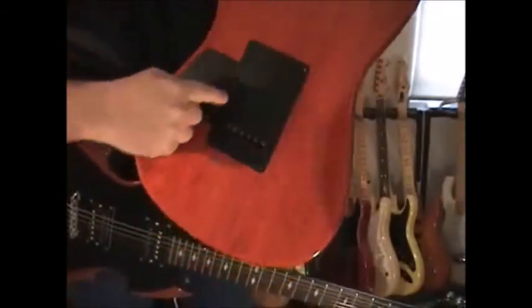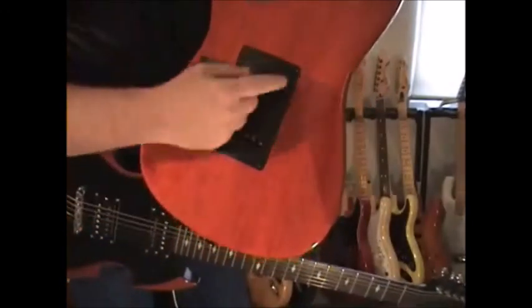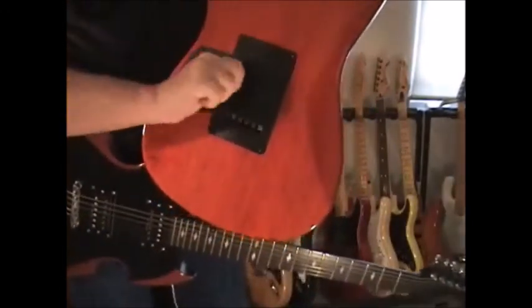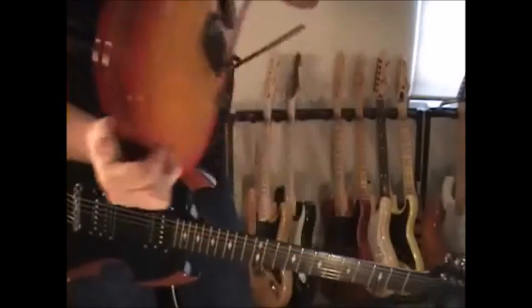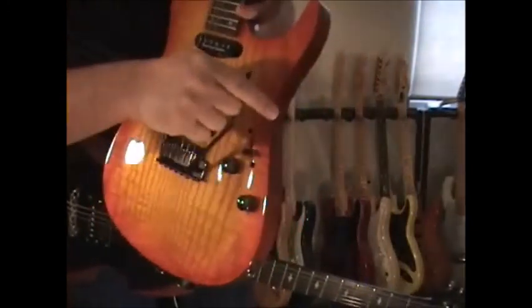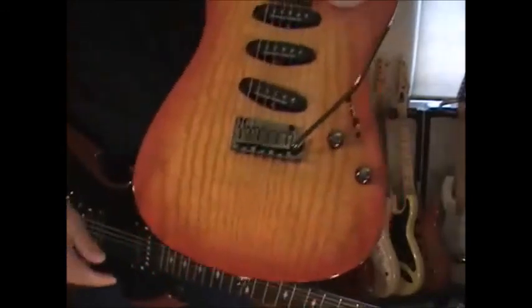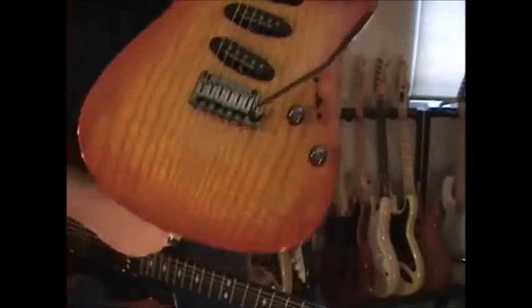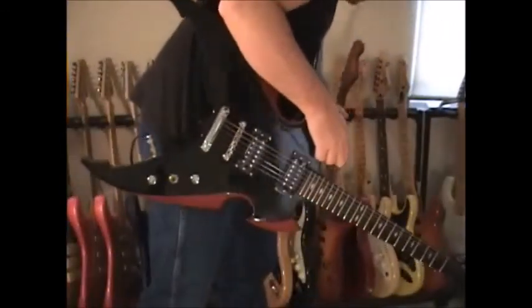Then go to the back, take those 6 screws off, open the back, there's going to be some springs in there, and 2 screws right here. Tighten those all the way up. That will prevent this bridge from moving. You don't want that. It will knock your guitar so far out of tune, you will not be able to live with playing it. It will frustrate you so much trying to play a guitar that is out of tune.